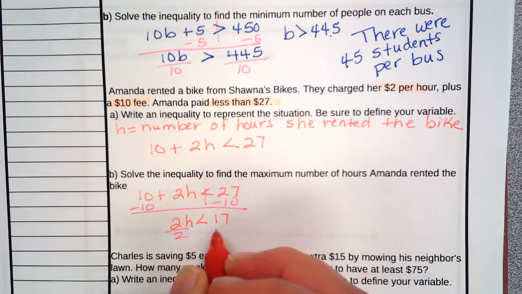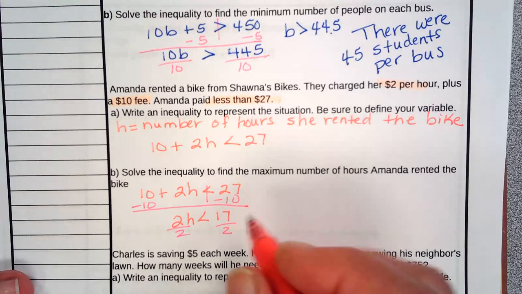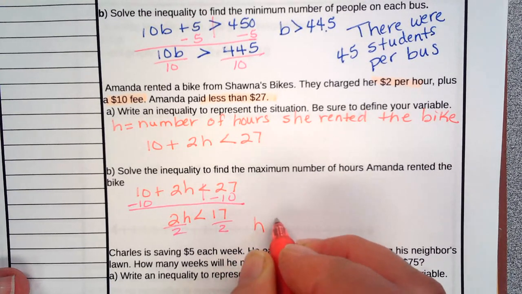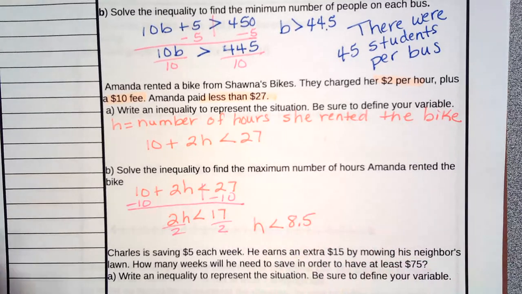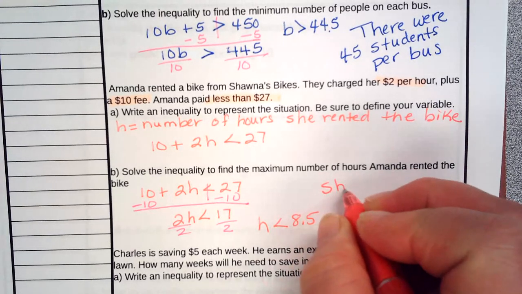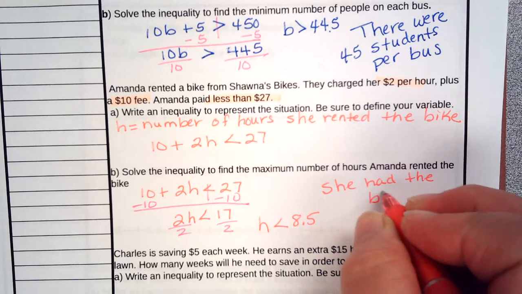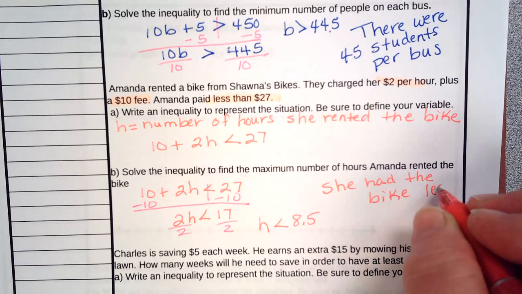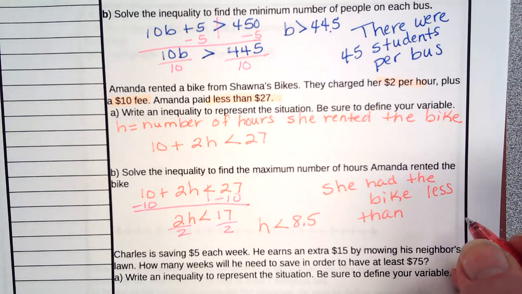Divide by 2. Okay, 17 halves. Let's change it into a decimal. H is less than 8.5. So, she had the bike less than 9 hours. Or you could actually put 8.5 hours.